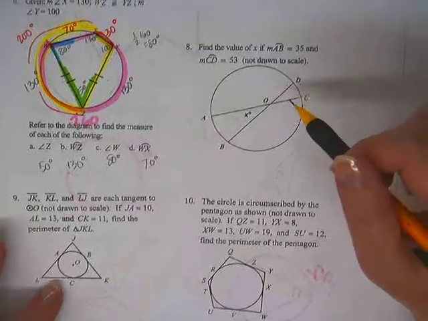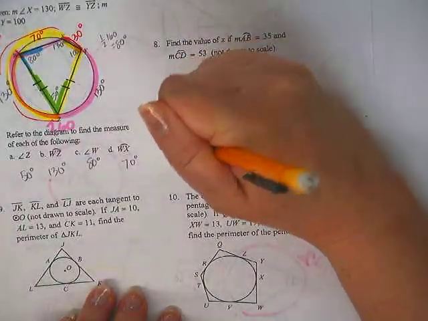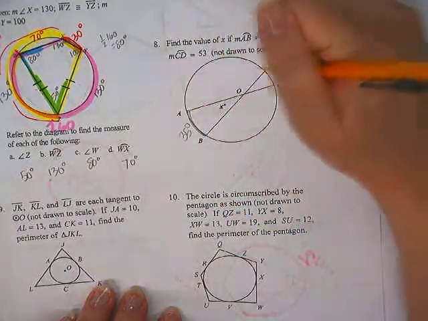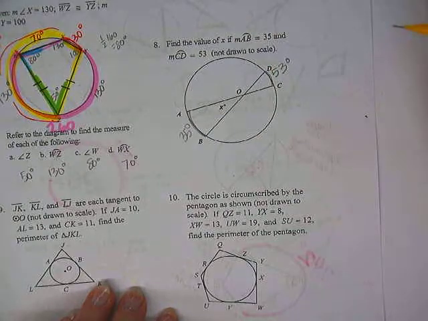Number 7 is also kind of tricky because it's kind of the same idea as the one we just did. I'd like you to try number 7 on your own. We're running out of time to finish this. Let's go ahead and go to this one though, number 8.